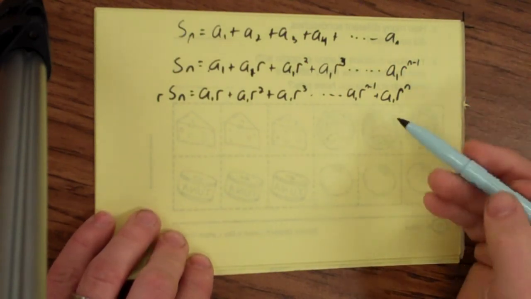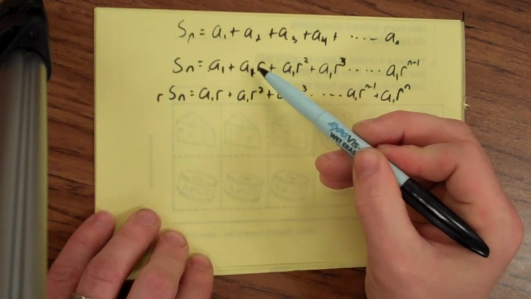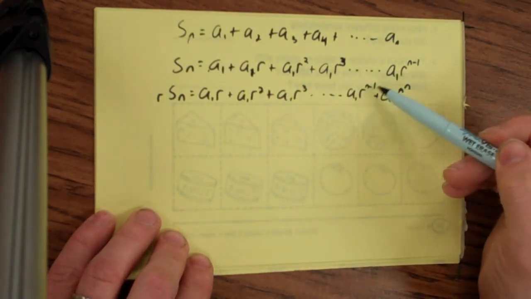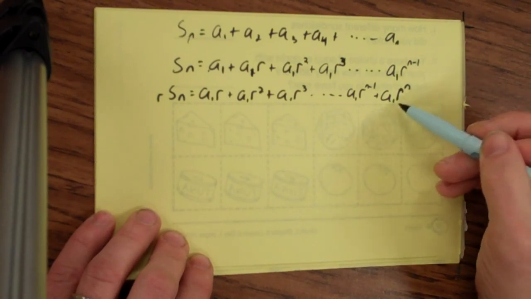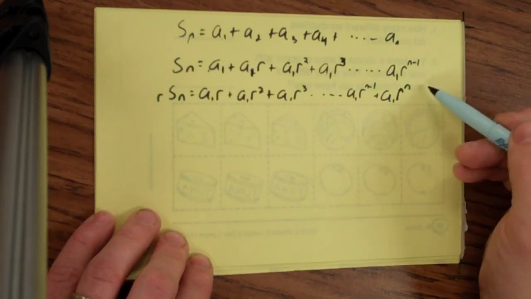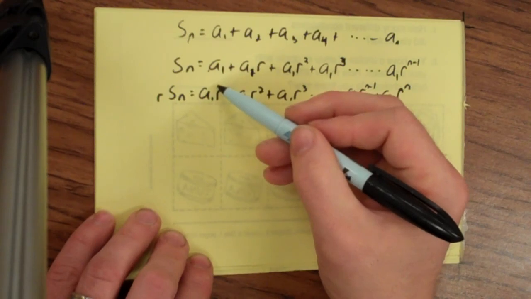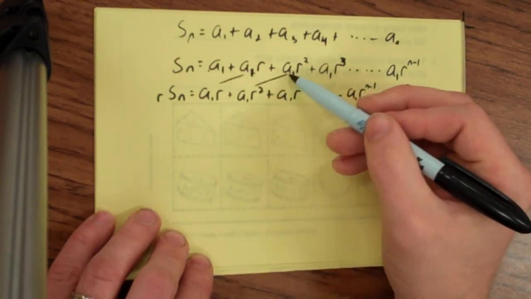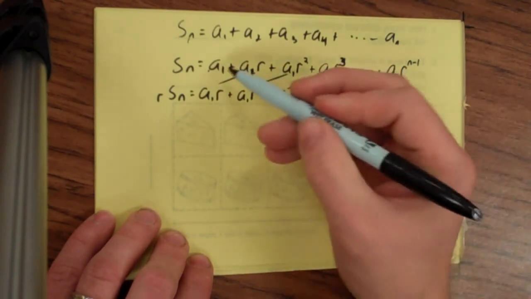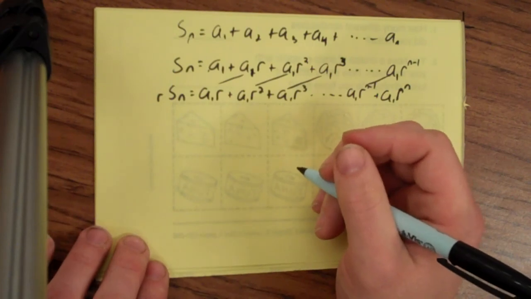Okay, so you can see if I look kind of diagonally, there's this a sub 1 times r, and a sub 1 times r squared, and r to the third, and you can see that's going to match up all the way down to n minus 1. Then a sub 1 times r to the n is not going to have a partner. Also, a sub 1 by itself doesn't have a little partner at all. You can see that this matches up with that, and so on, but this one's left alone, and this one's left alone. That's just something I want you to notice right off there.